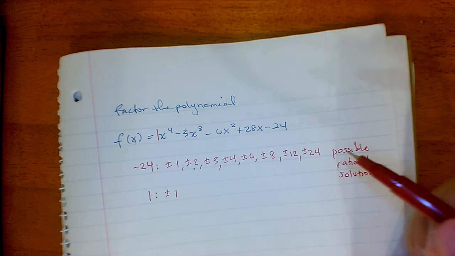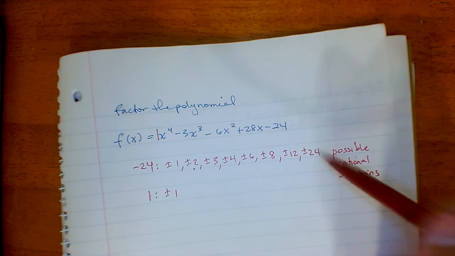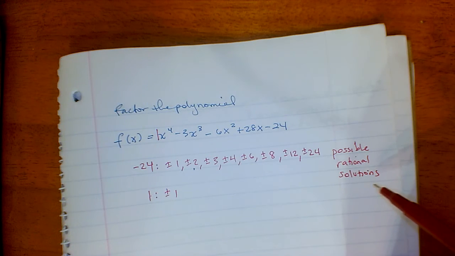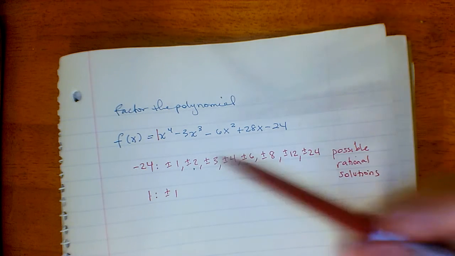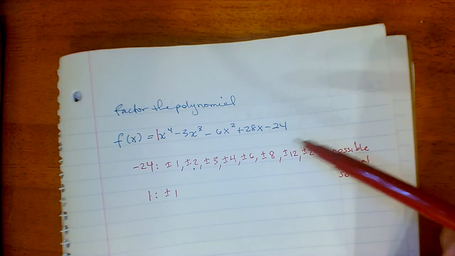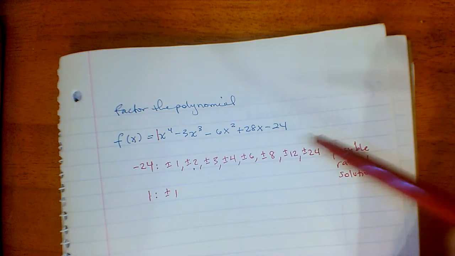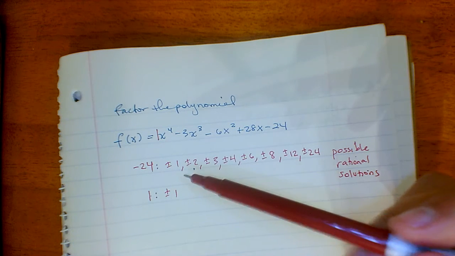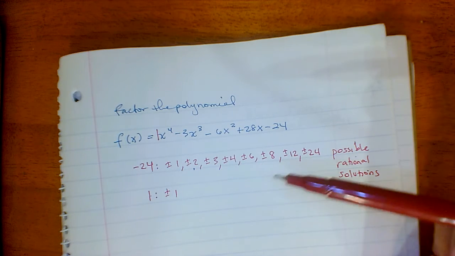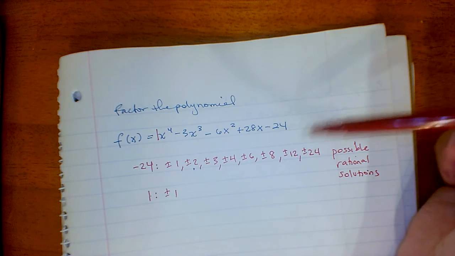So one of the things we often suggest in this situation, where you've got a huge list of possible rational solutions and a polynomial that doesn't work by grouping, is to just graph it. Use a graphing calculator, or free graphing software online like Desmos, or others if you don't like Desmos, to give you a starting point.